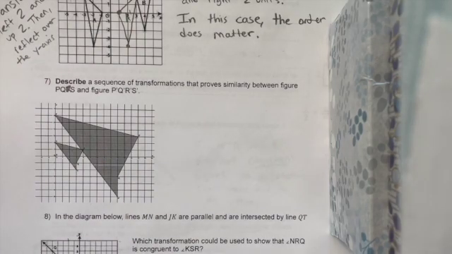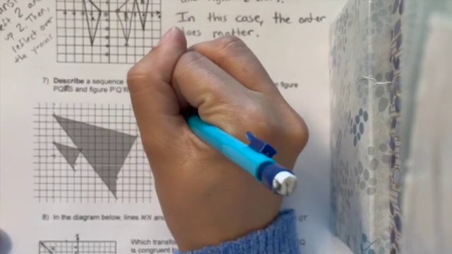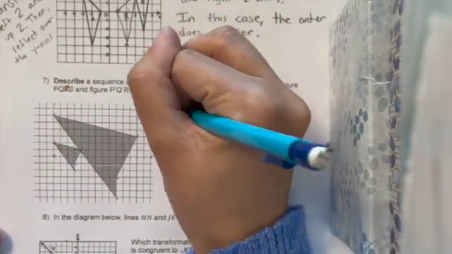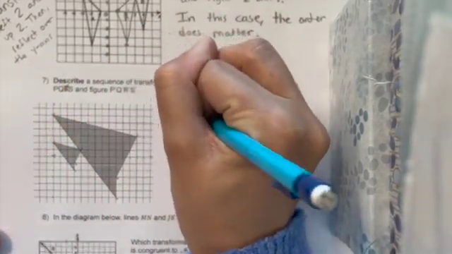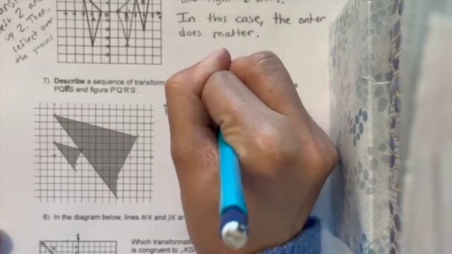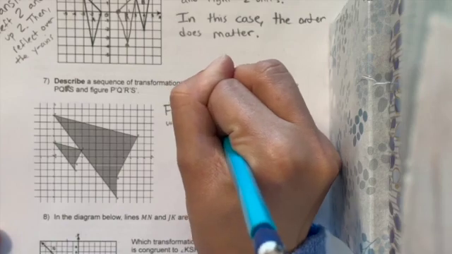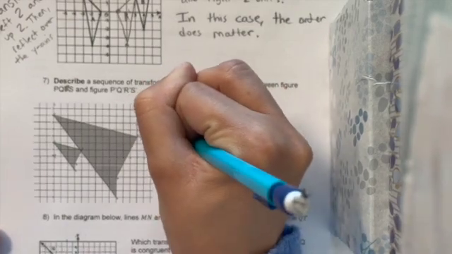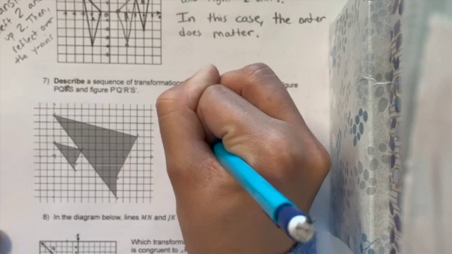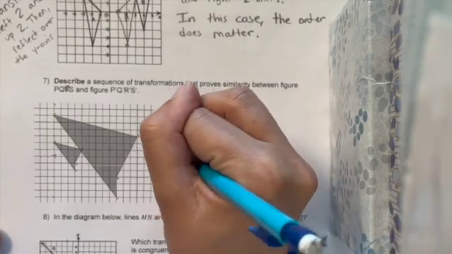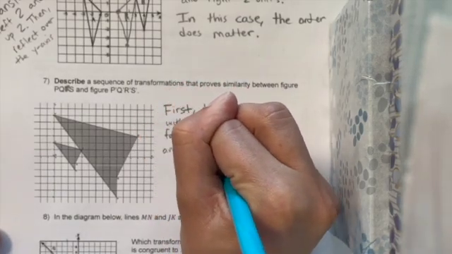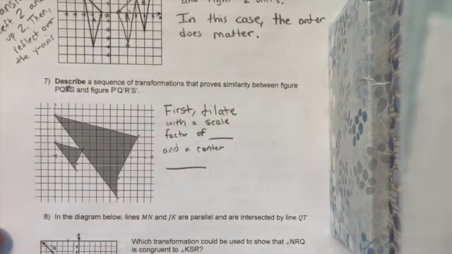Okay, so it's getting bigger. We can see that pretty clearly. So to change the size, we need to dilate. So first, actually I think this might be all it is. Dilate with a scale factor of something and a center something. Whenever we describe a dilation, we need those details.